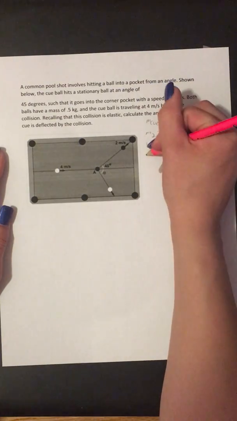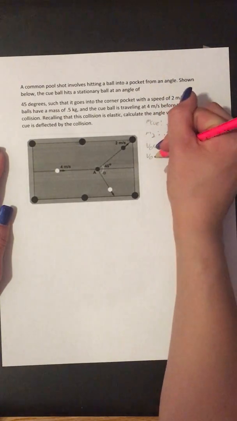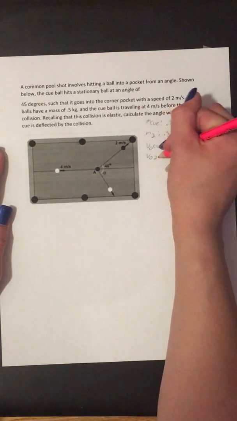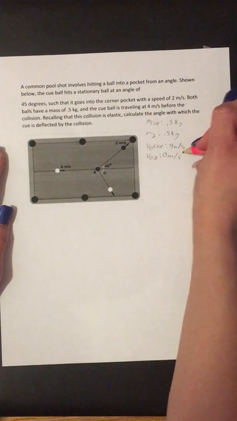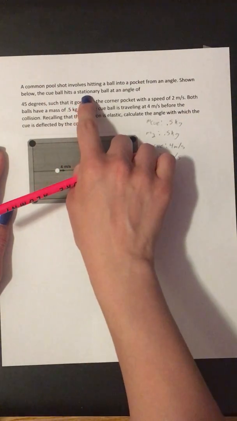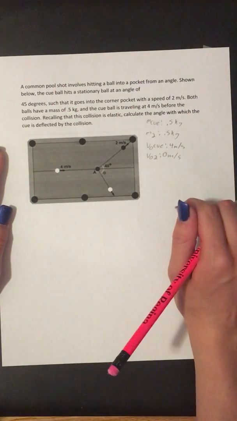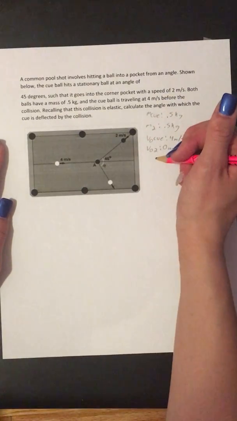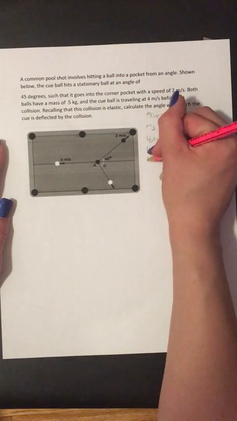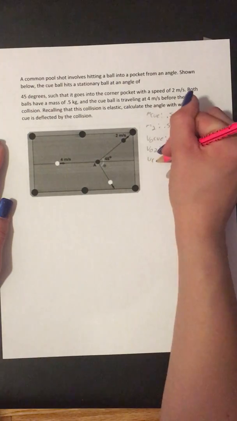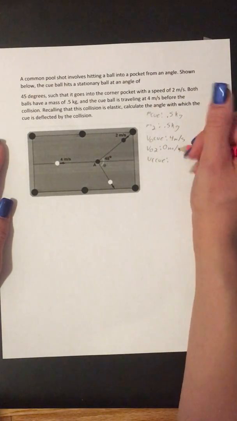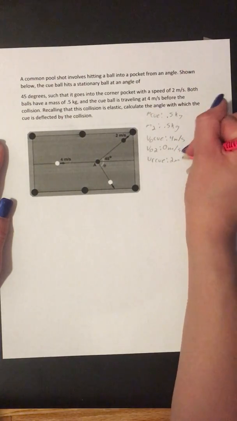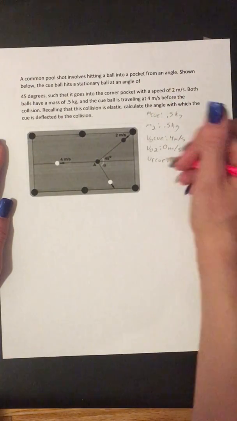And then we also have the initial velocity of the second ball, which is 0 meters per second, since it was said to be stationary, so it's not moving. And then we also have the final velocity of the cue ball, which was said to be 2 meters per second.